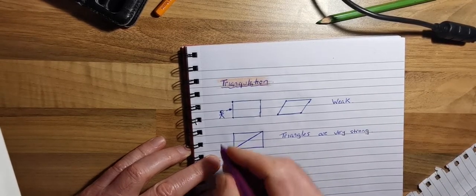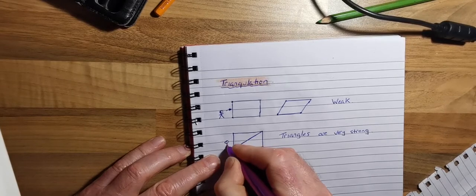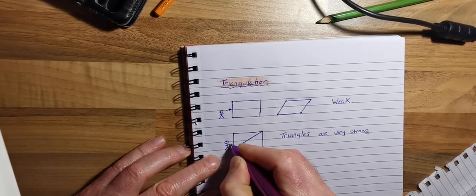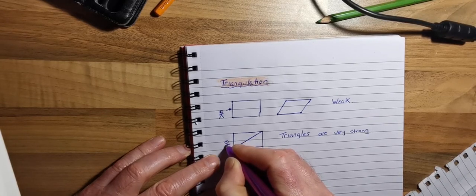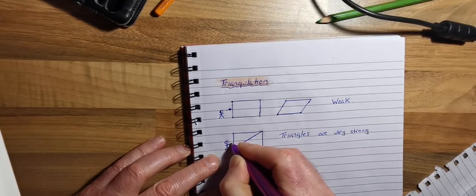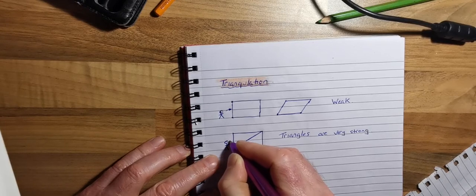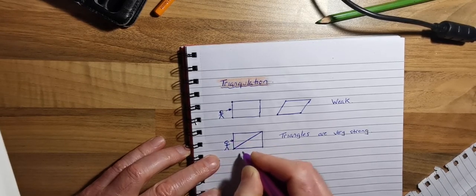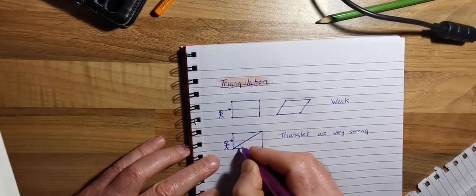Now this cannot be moved. So if somebody was pushing or leaning against that from that side, you can't move that structure.